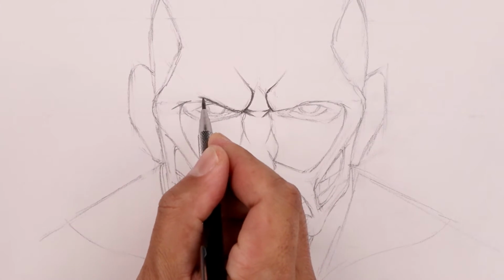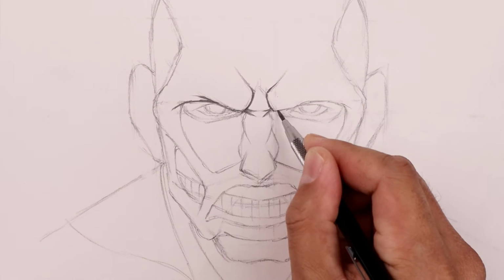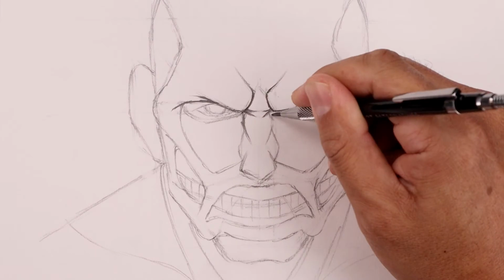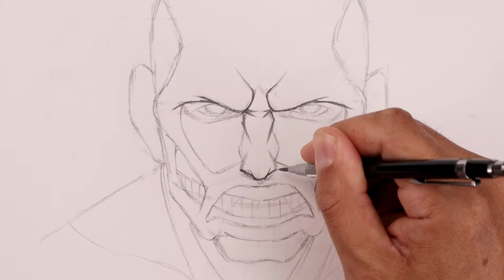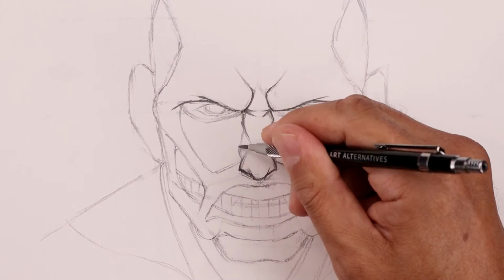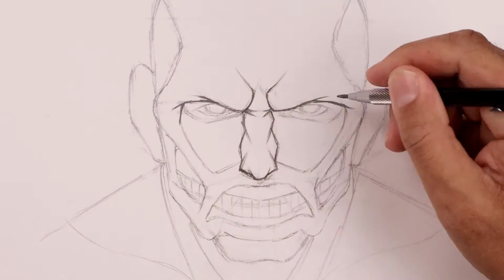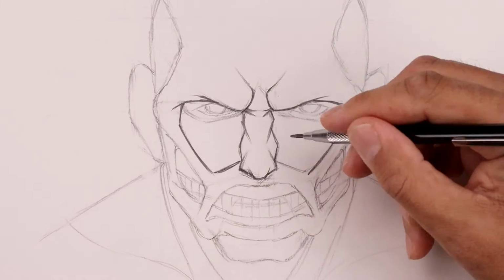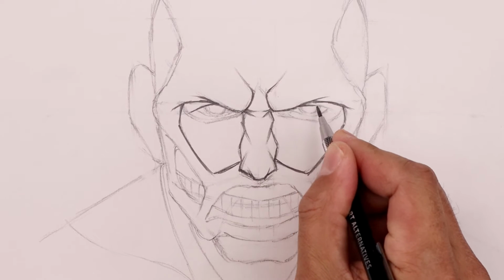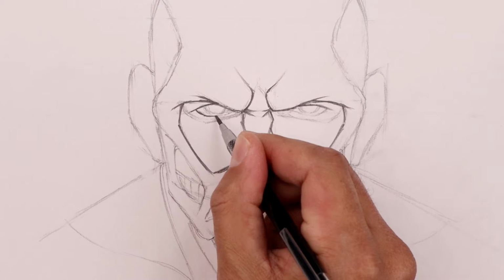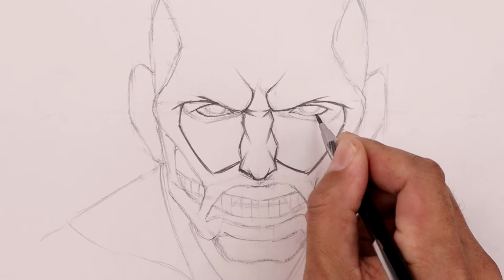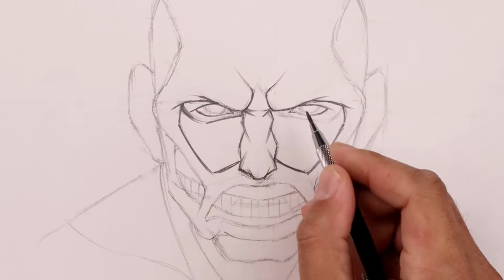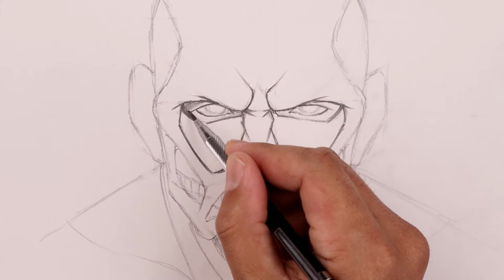So I'm going to add a little fold along the top of the brow, across the bone, and working our way towards the outside. I'm just going to darken up the inside of the eye.